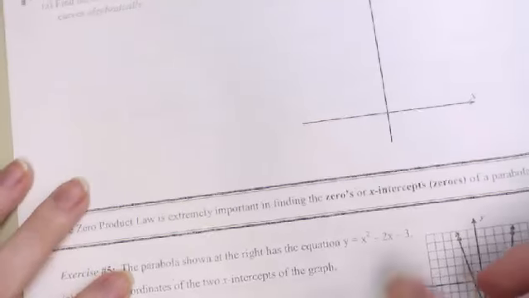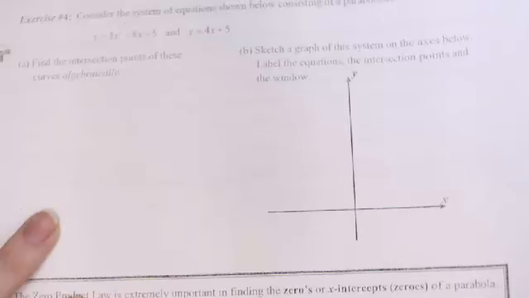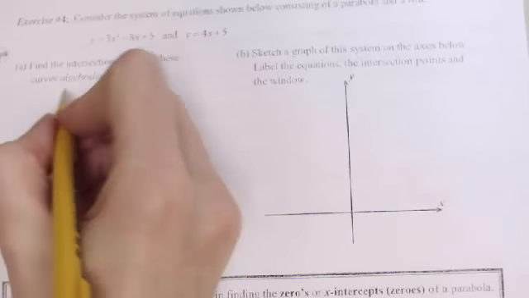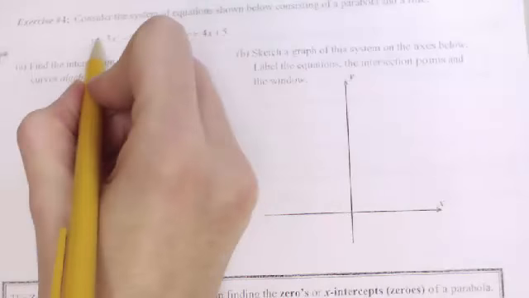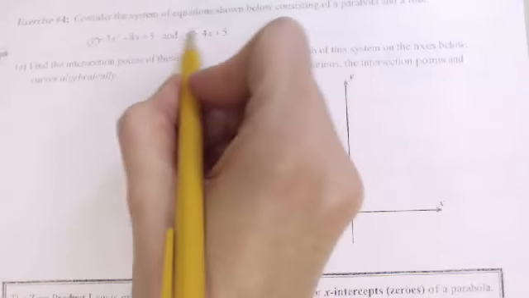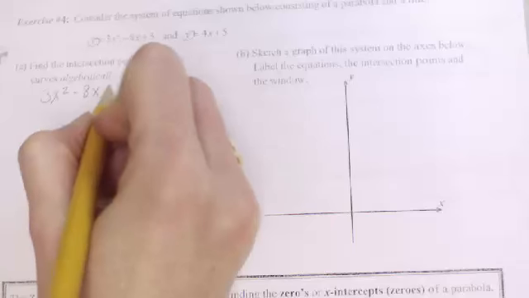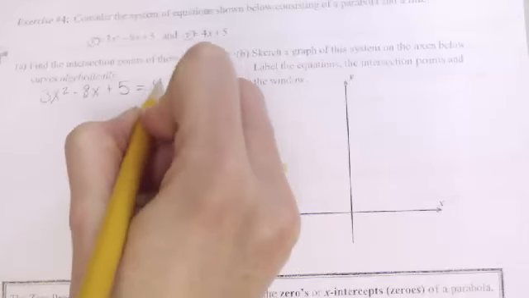So now we have a system of equations. The first part they'd like me to do is solve that algebraically. So algebraically, y is equal to y, so they must be equal as well. So 3x squared minus 8x plus 5 equals 4x plus 5.